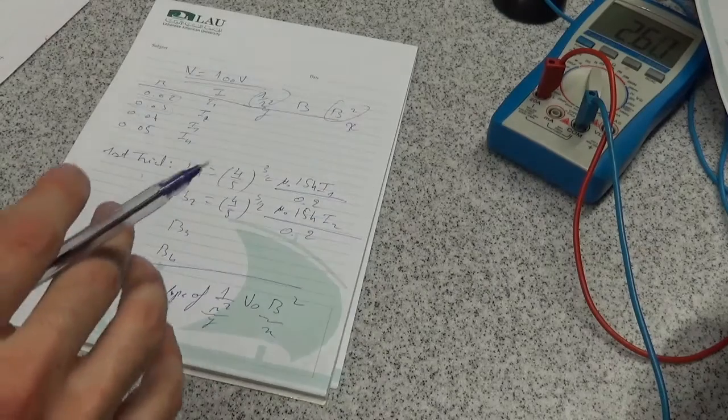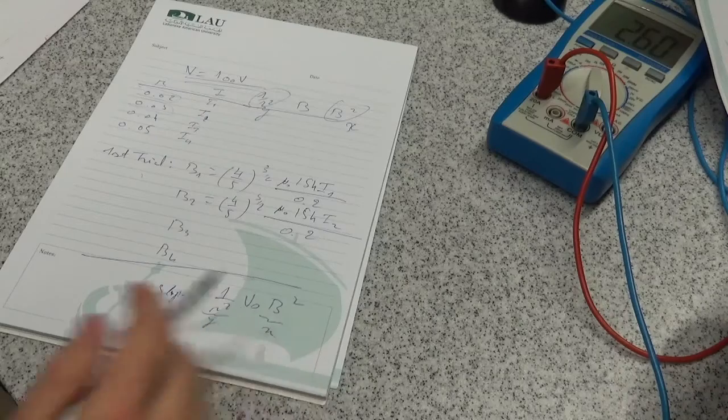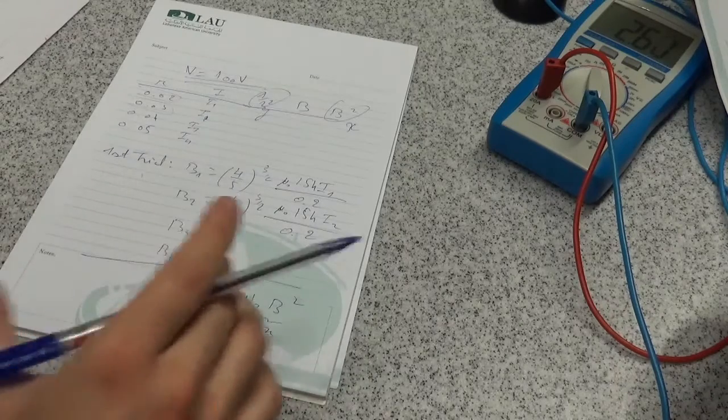Then they are asking you to deduce an expression for the slope of 1 over r squared versus v squared. So how can we determine an expression for the slope in that case?